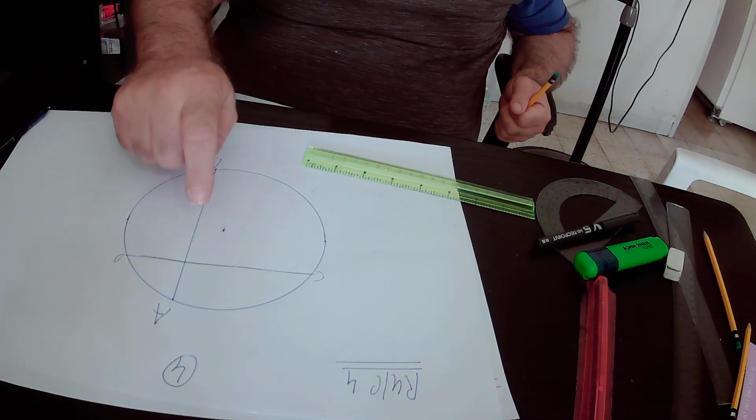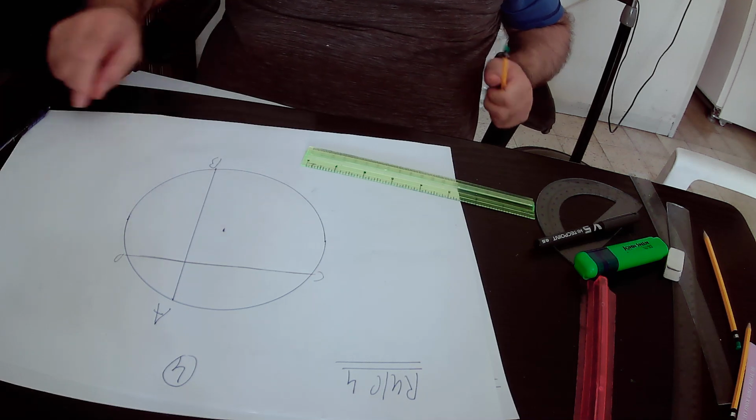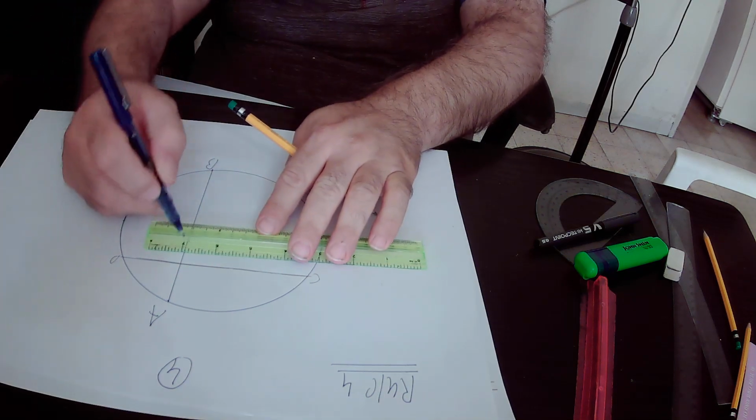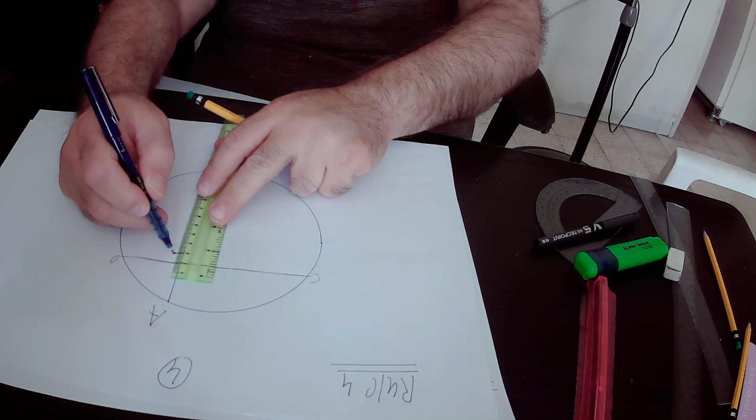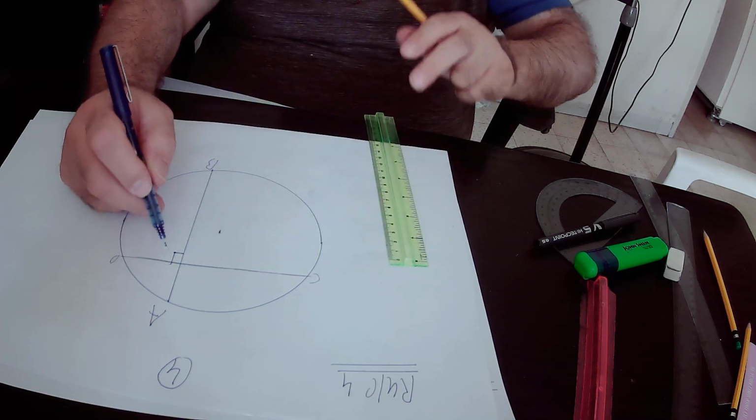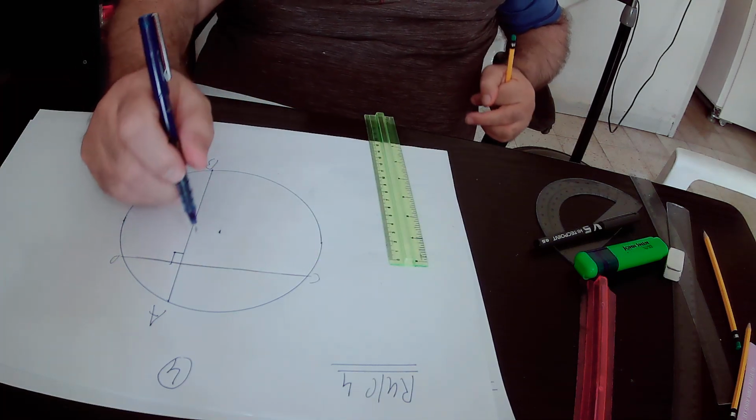And at the intersection point, the two chords create 90 degrees between them. That is to say, they are perpendicular to each other. We define the intersection point between the two chords as point O.